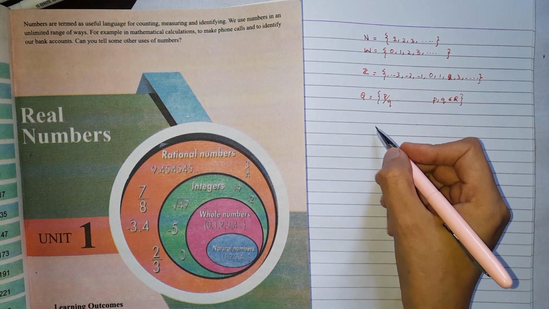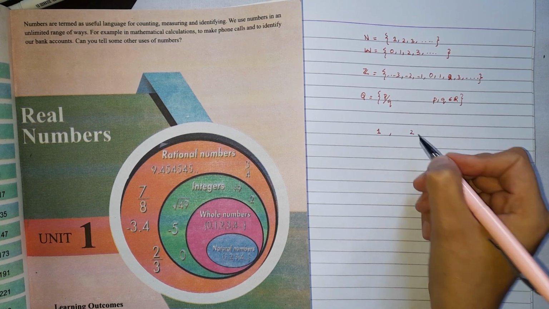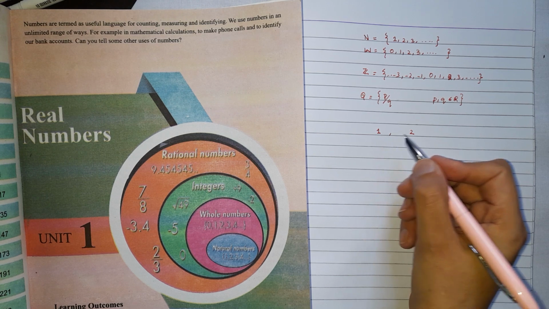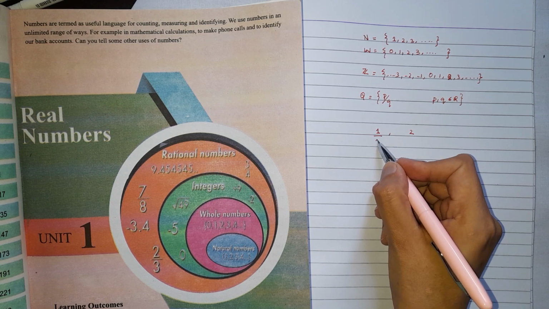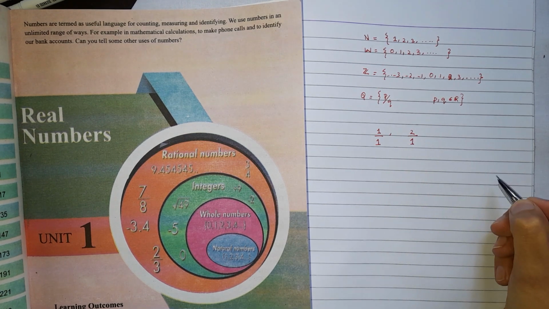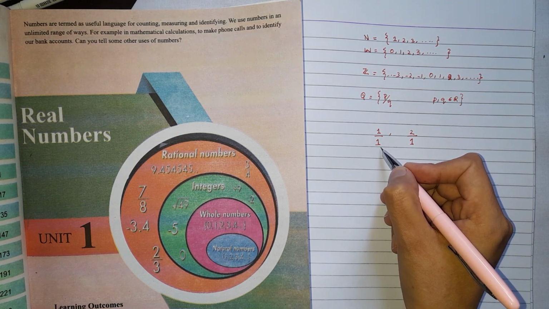We must remember that the sets of natural numbers, whole numbers and integers are all subsets of rational numbers. That means if I take any natural number, for example 1 or 2, we can express it in the form of p by q. How? If we give 1 as its denominator, it is expressed in the form of a fraction, so it is now called a rational number.